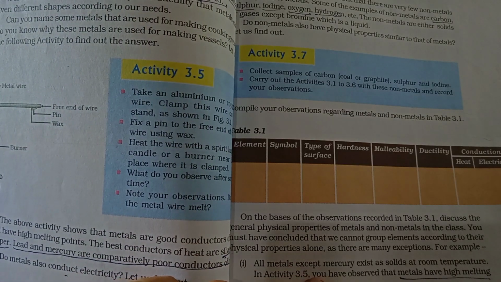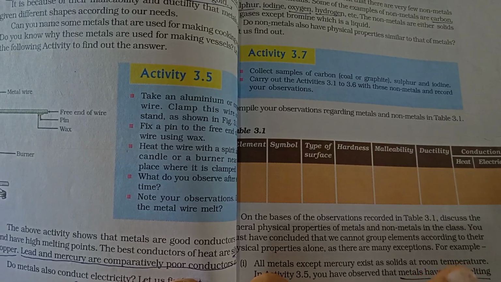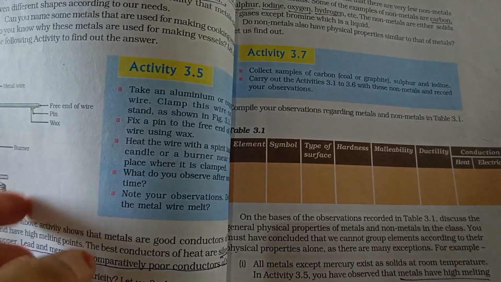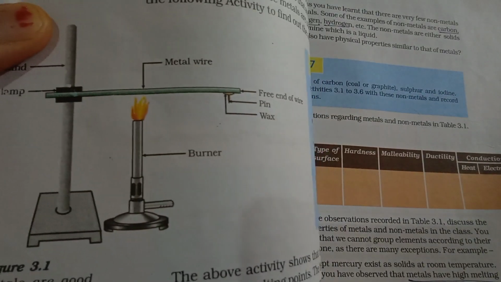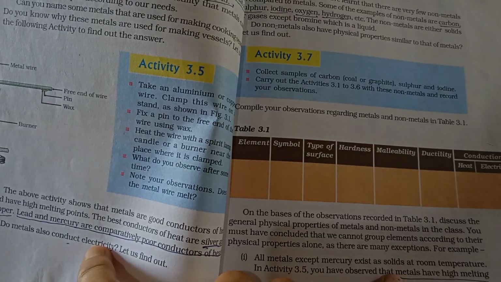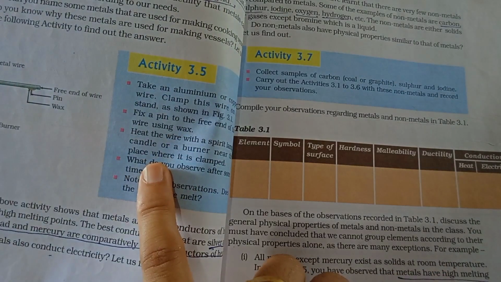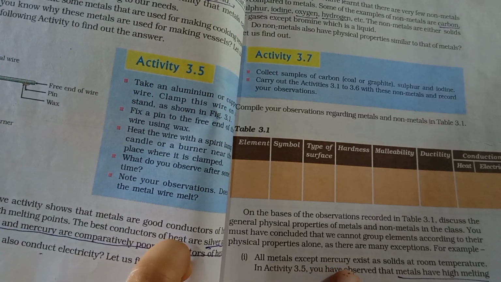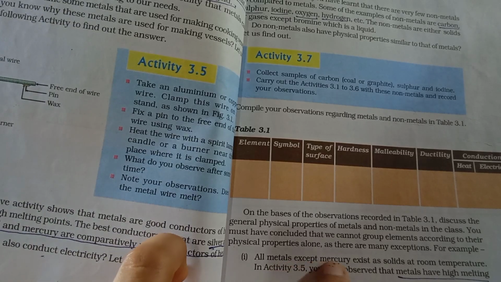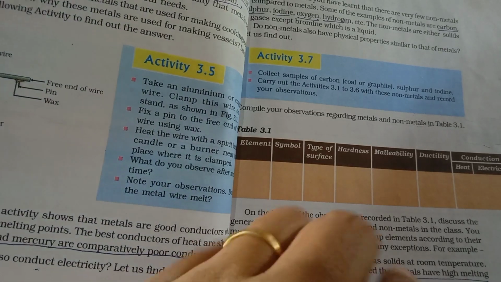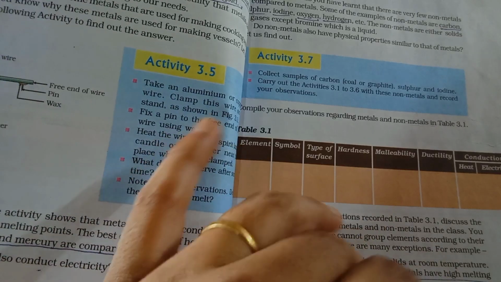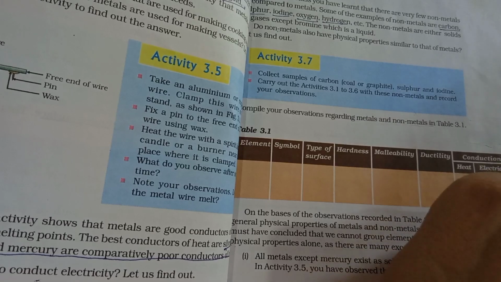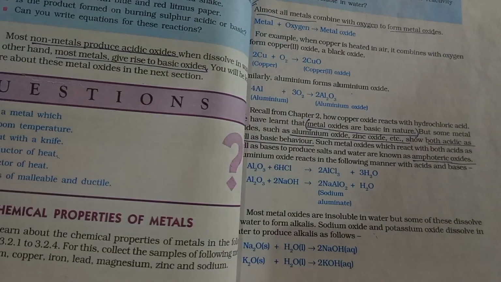In activity 3.5, you observed that metals have a high melting point. When we burn the metals, they don't melt. They have a high melting point. But what about mercury? Mercury is a metal, but it is liquid at room temperature. So this is again a case of exception. What is this telling us? On the basis of physical properties alone, we can't say which one is a metal or which one is a non-metal.